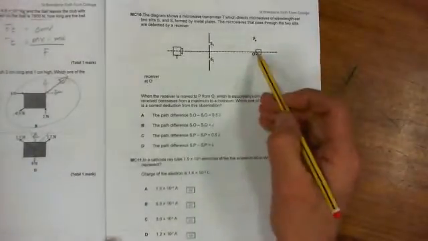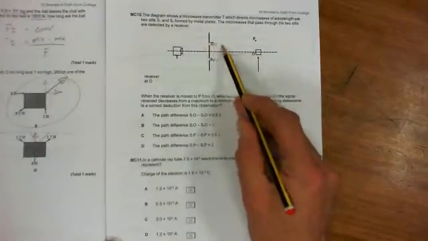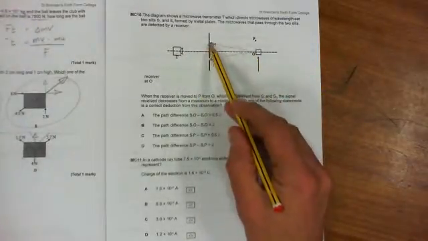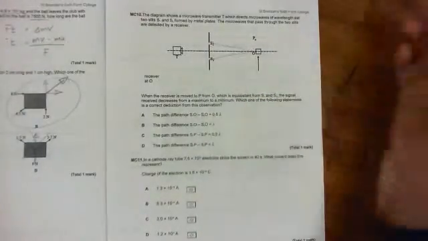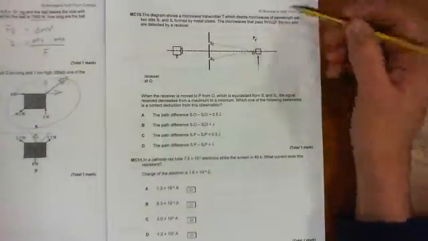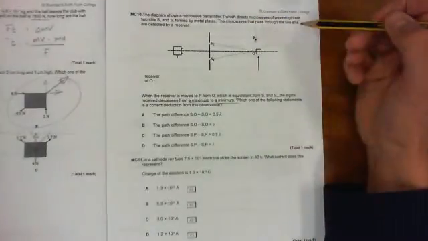Okay, so obviously when the receivers are at O, the distance from there to there is the same, and they're leaving the slits in phase, so they're arriving in phase. There's no path difference, they're in phase. And when it gets to here, however, it's gone from being a maximum to a minimum. So it's now out of phase.